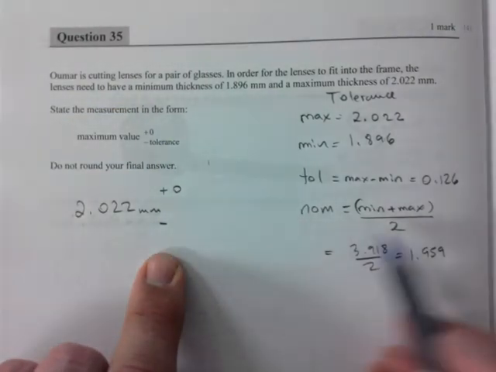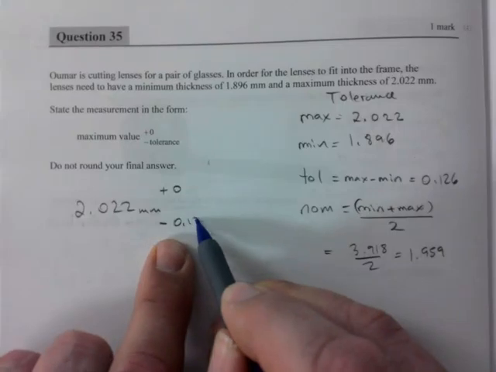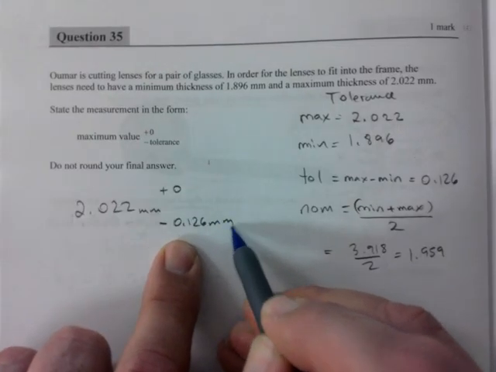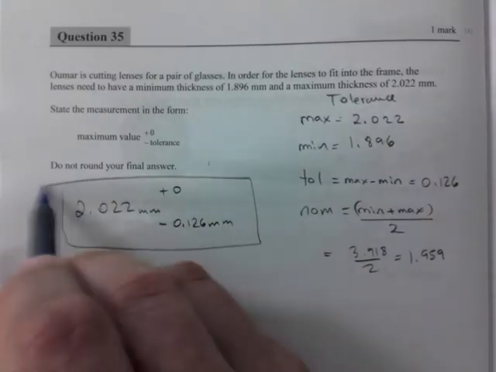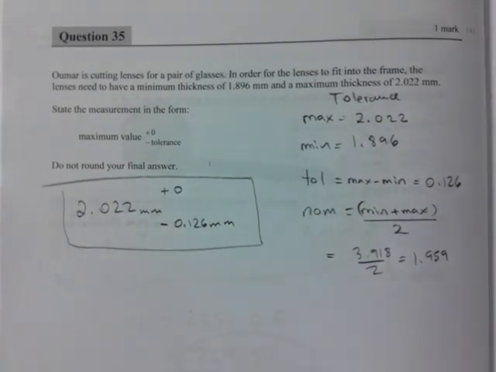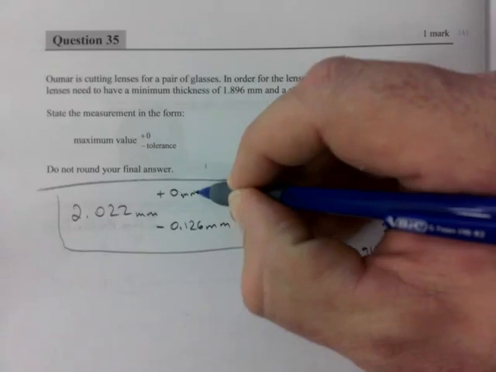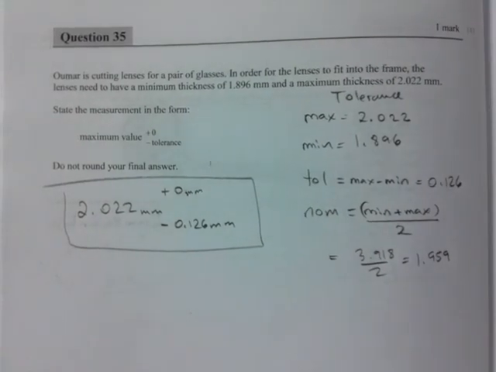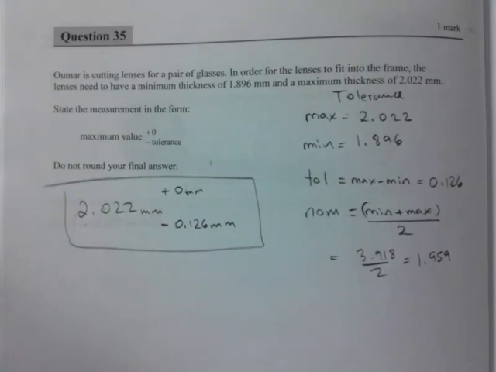Minus the tolerance. The tolerance is 0.126 millimeters. I kind of got it wrong there. I was thinking of the other one where it's nominal plus or minus half of the tolerance. That's not the one they wanted. They wanted this format.